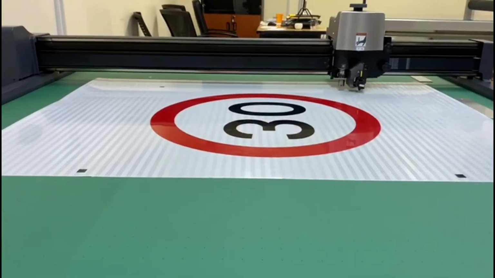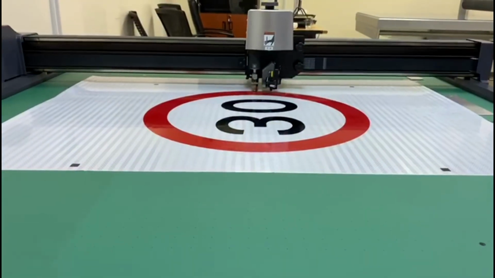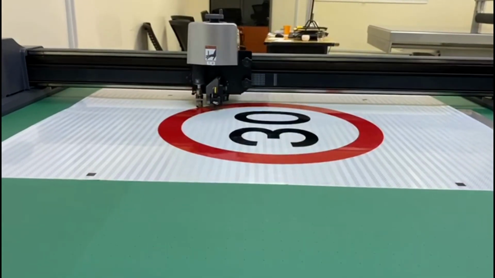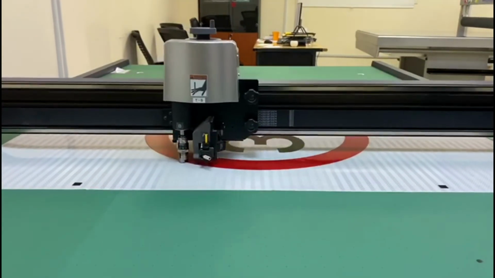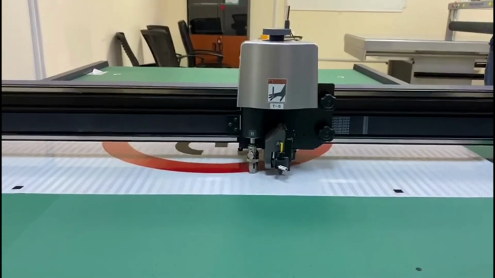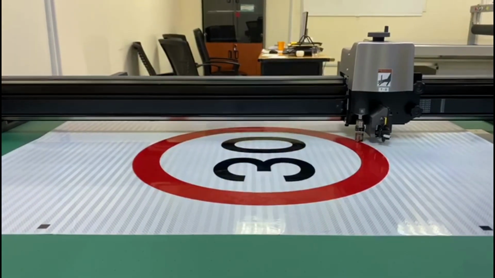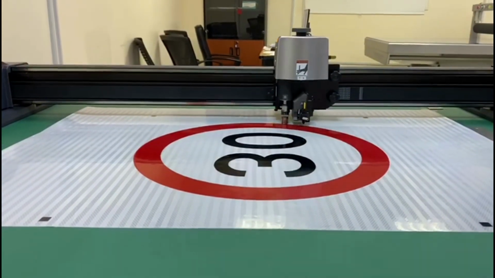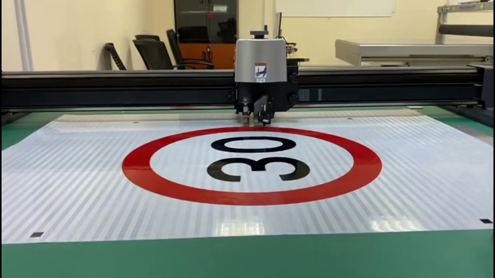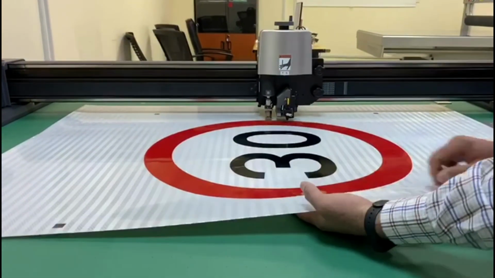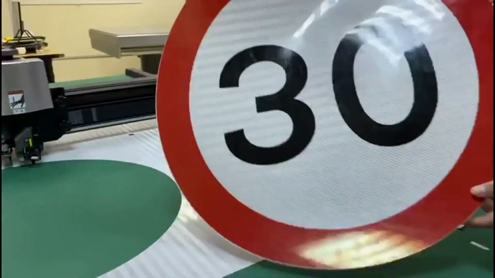Now the job is ready to send from the software. By opening the design from Illustrator then select the wanted shape giving the plot order the machine. This is reflecting 3M sheet ready for application.